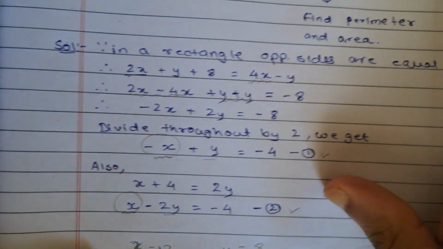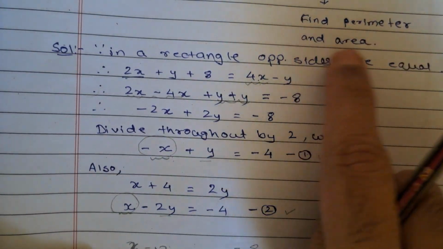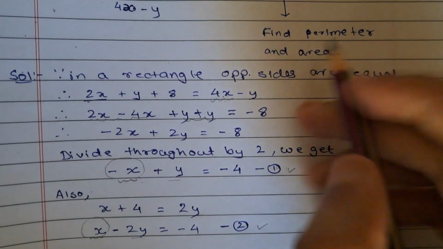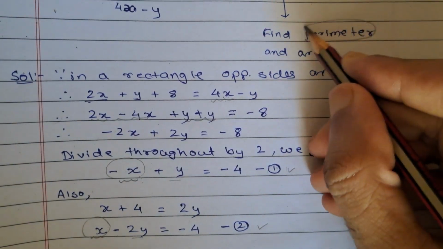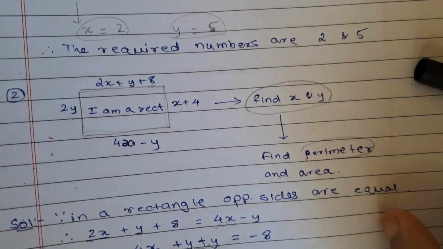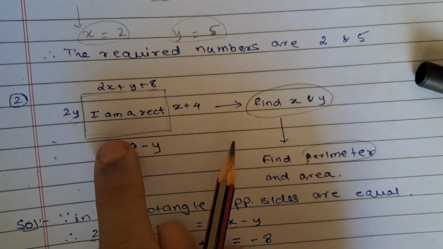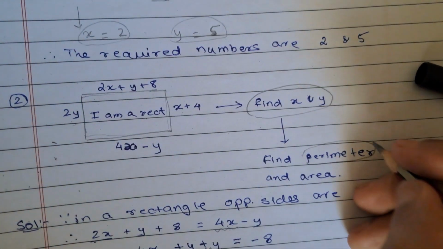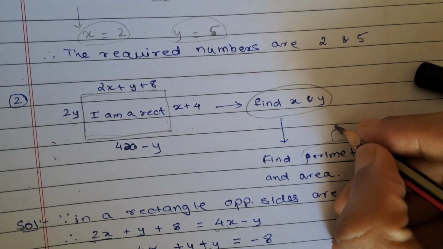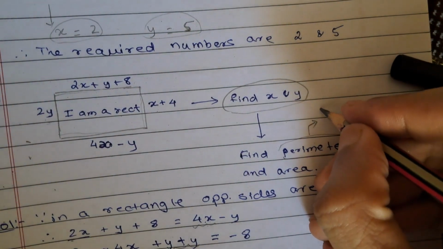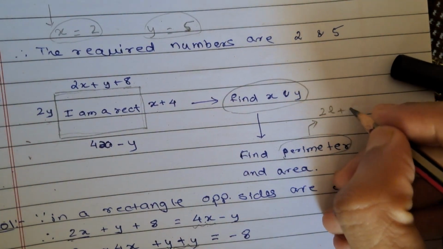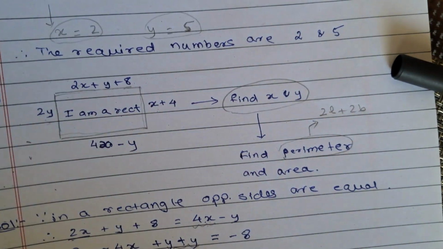But they need something else as well. They need perimeter and area. Let us give it a thought. What do you mean by perimeter? And perimeter of what? In this sum, it is all about rectangle. So what do you mean by perimeter of rectangle? Do we have a formula for perimeter of rectangle? Yes, we do have, right? Do you recall the formula? It is nothing else but 2 length plus 2 breadth, isn't it?